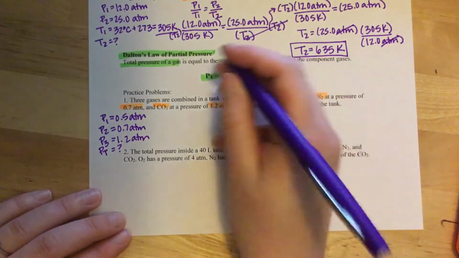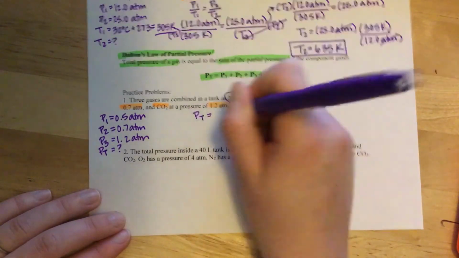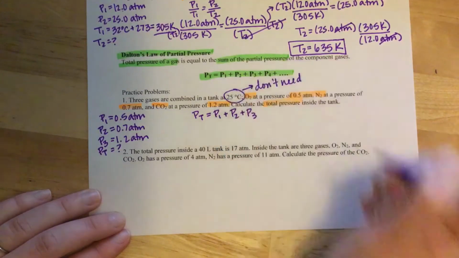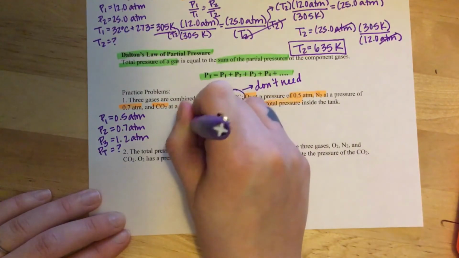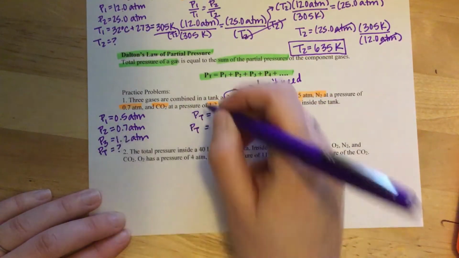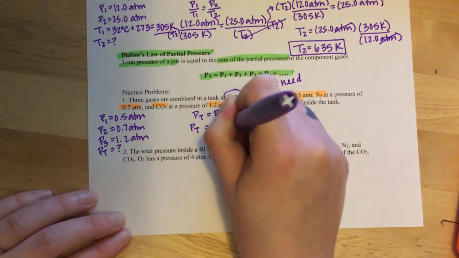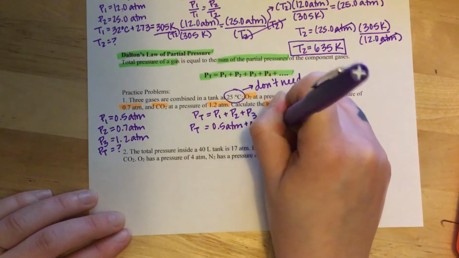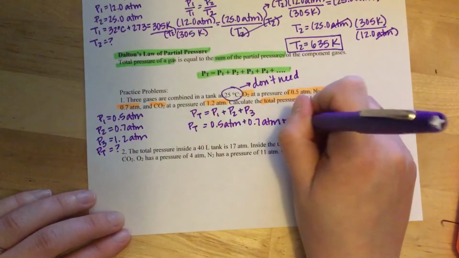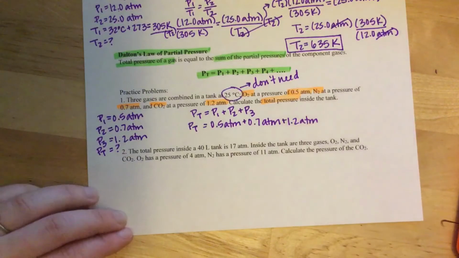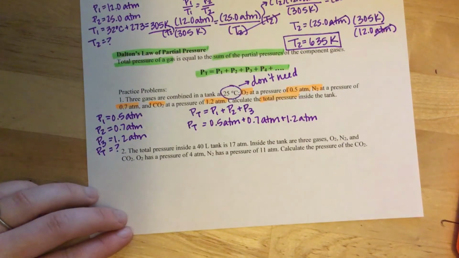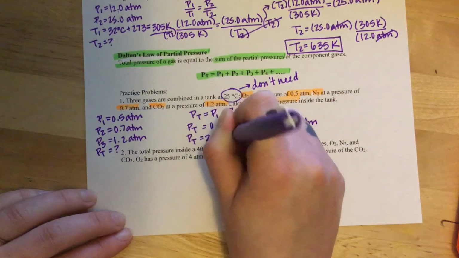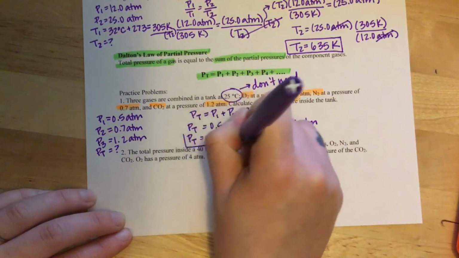All we have to do then is add it up, because the total pressure is always going to be equal to the sum of the partial pressures. Easy peasy. So my total pressure then is going to be 0.5 atmospheres plus 0.7 atmospheres plus 1.2 atmospheres. That's it. You just add them together. So when you add those together, you should get a total pressure of 2.4 atmospheres total.